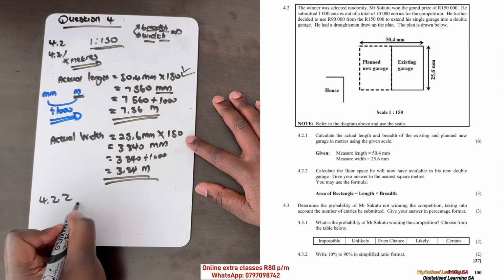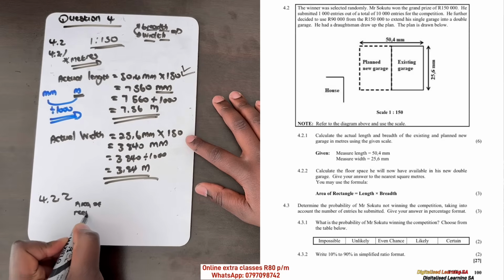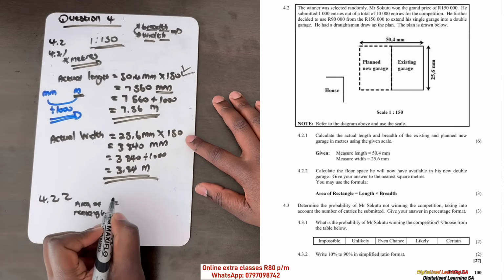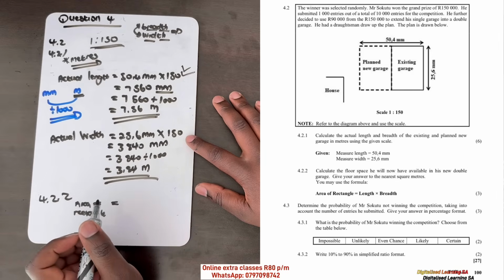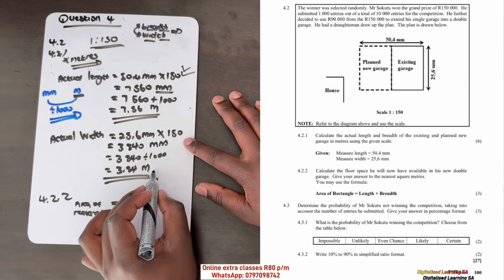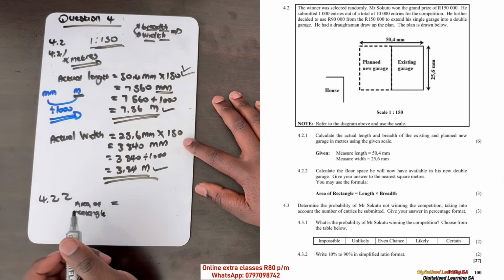So the area of a rectangle is equal to length multiplied by breadth. Remember, the question says to give your answer to the nearest square meter, so we need to use our meters.